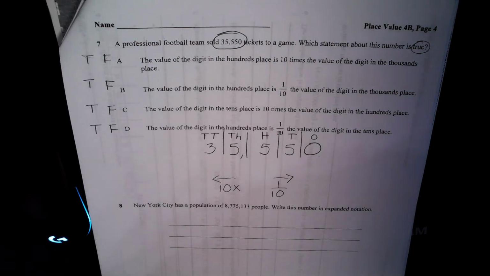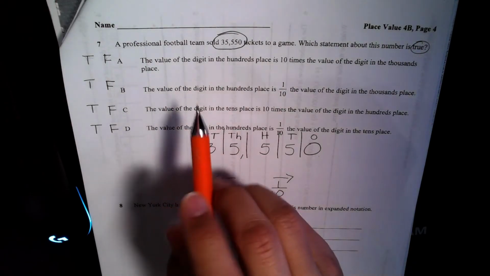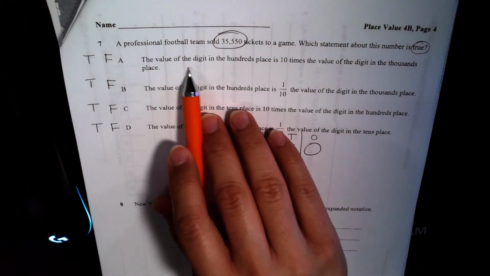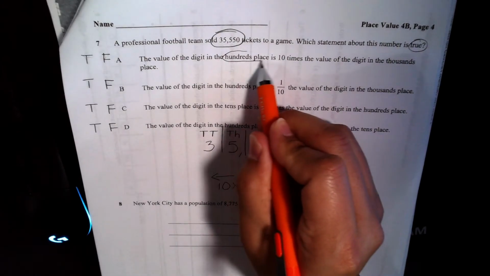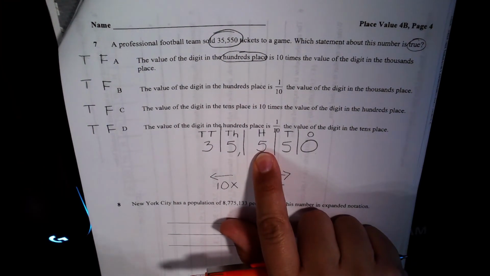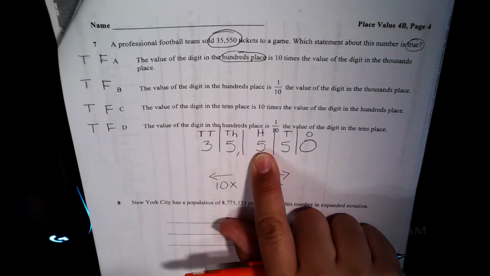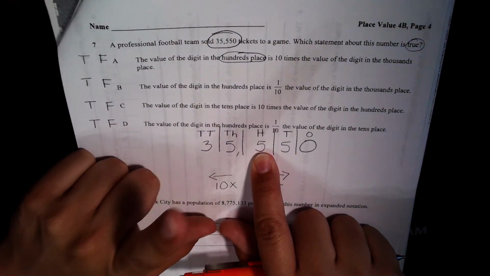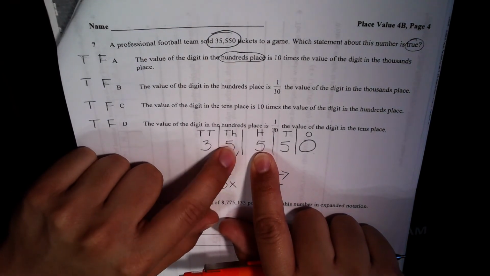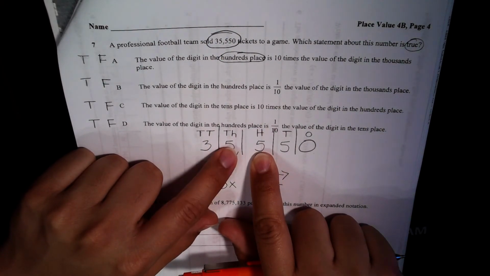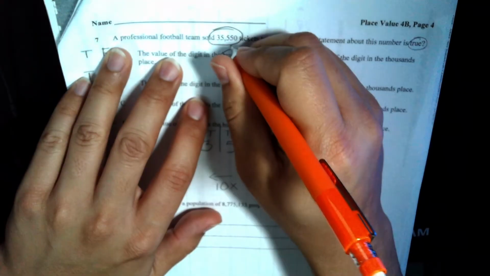Okay, let's take a look now. Just go ahead and follow along. The value of the digit in the hundreds place is 10 times the value of the digit in the thousands place. So is the hundreds bigger than the thousands or smaller than the thousands? Kylie? So the hundreds is smaller. So this is a smaller one.